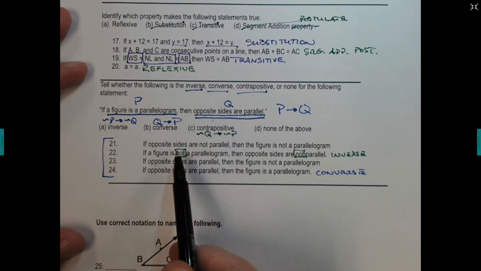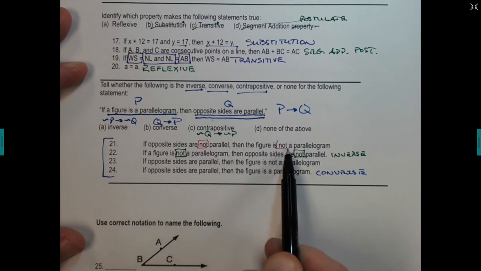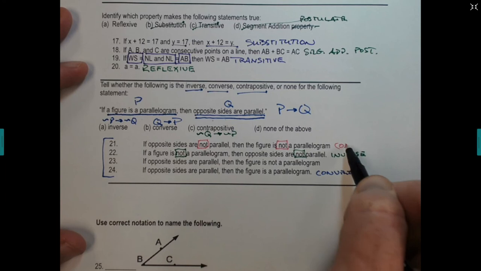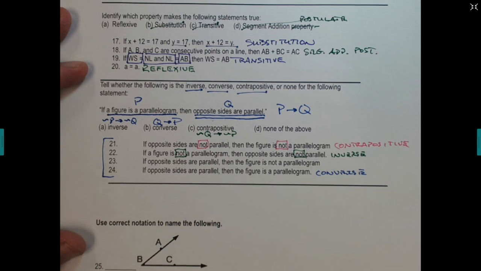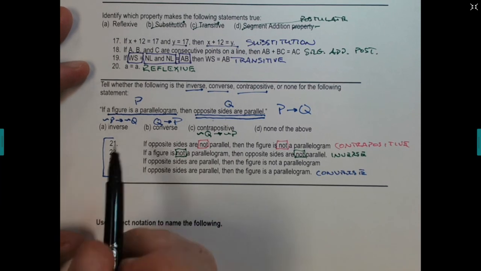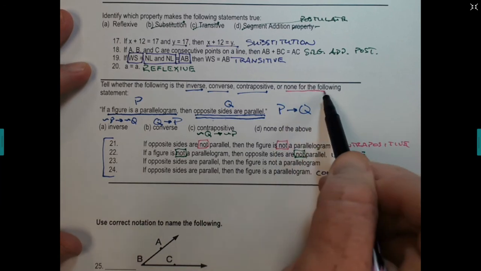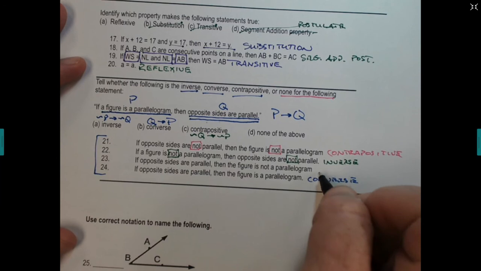If opposite sides are not parallel, then the figure is not a parallelogram. Got it. Contrapositive. Then Maya, what's 23? That was an option. None of the above. So none.